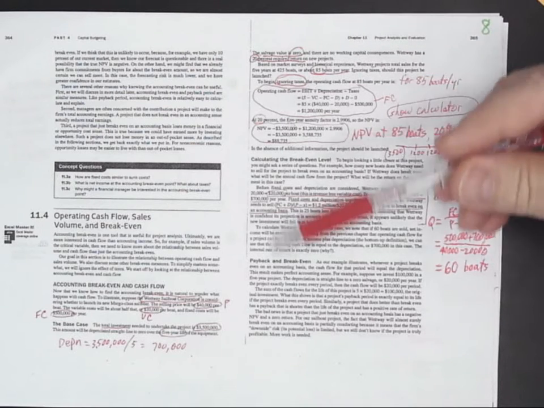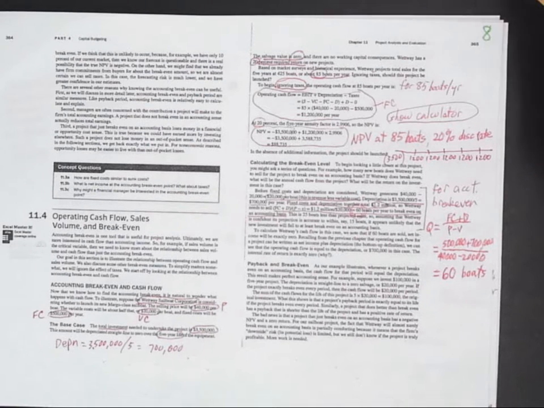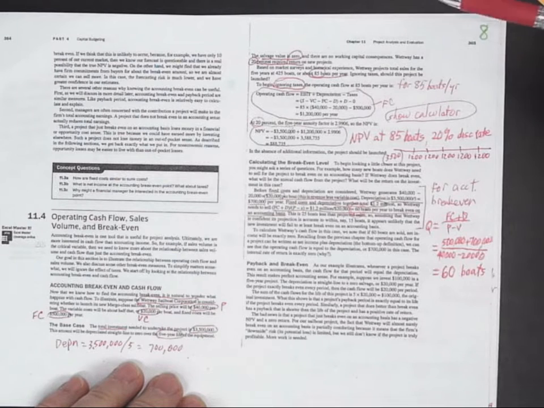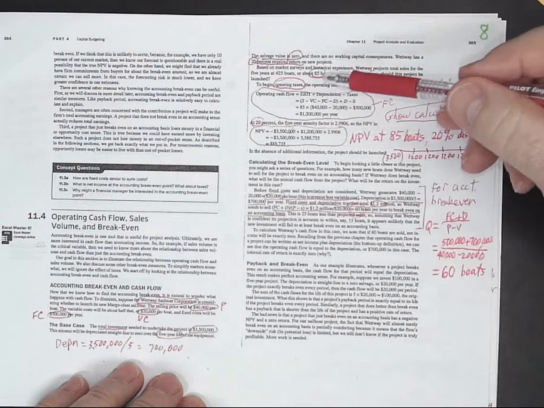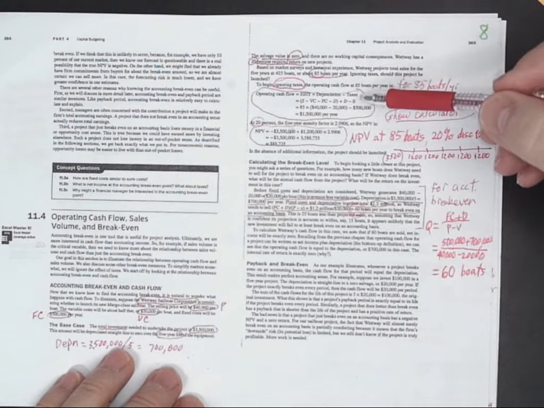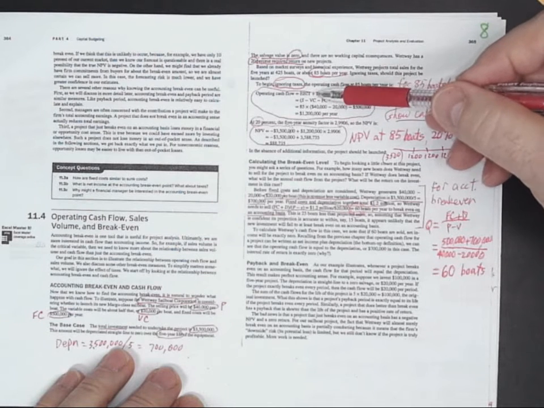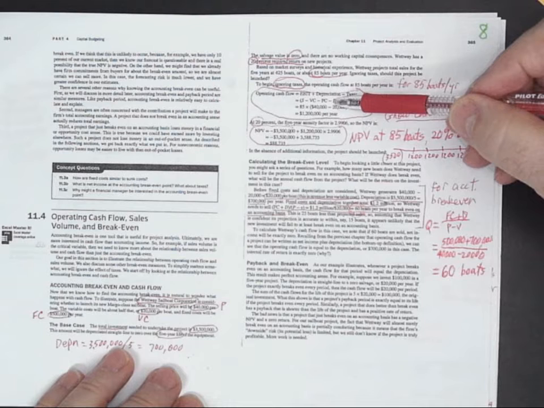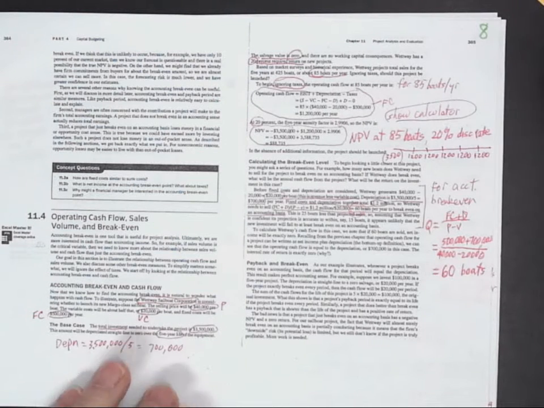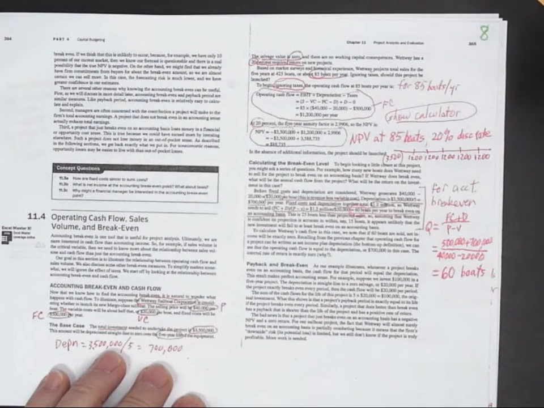Now, this example all the way through is going to ignore taxes. Don't let that bother you. It's just simplifying things. The operating cash flow, then, we could calculate for 85 boats per year. Operating cash flow, you recall, is EBIT plus depreciation minus taxes. Since we're assuming taxes are zero, EBIT is equal to sales minus variable costs minus fixed costs minus depreciation. Then we add back depreciation, but since there's no taxes, there's no reason to subtract depreciation and add depreciation. It's not a cash flow anyway.